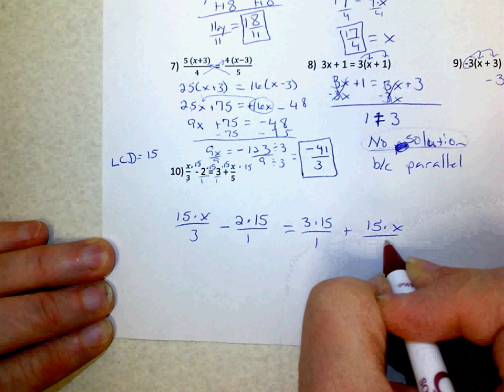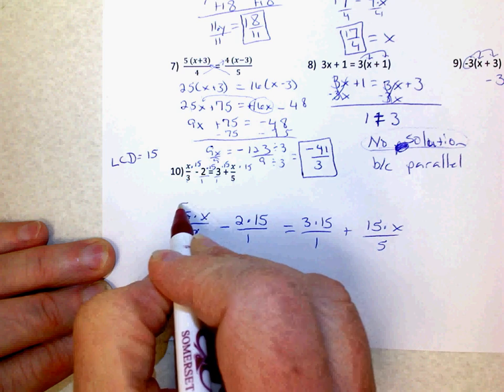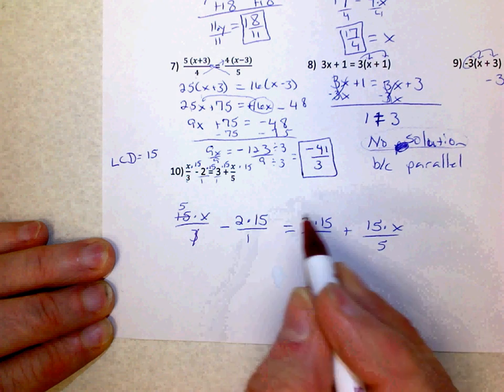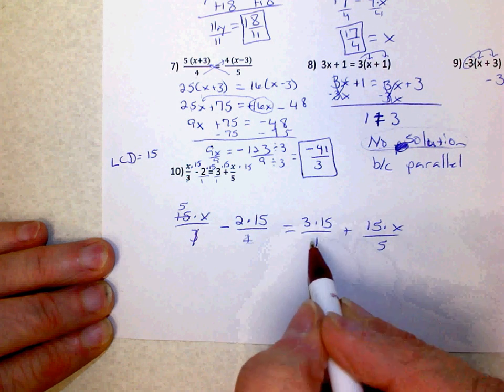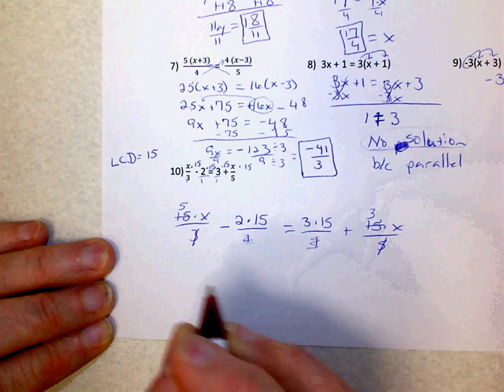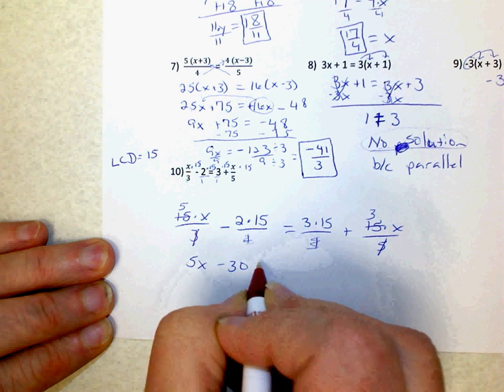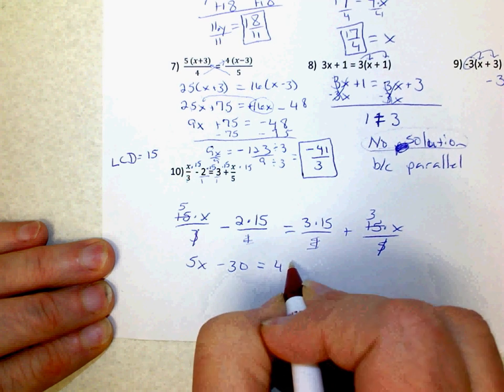Now 3 goes into 15 5 times. Well, I don't have to worry about ones. Then 5 goes into 15 3 times, so that leaves us 5x minus 30 equals 45 plus 3x.